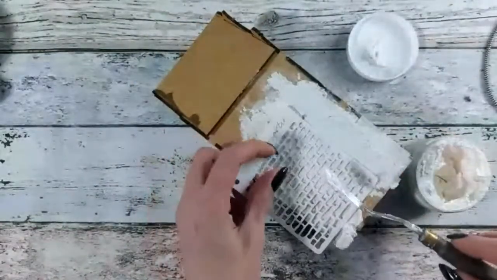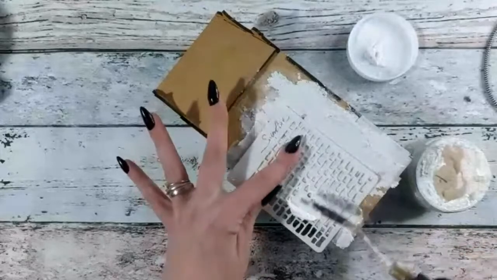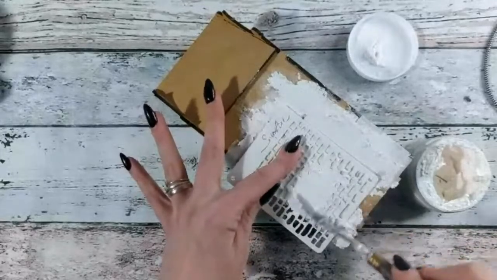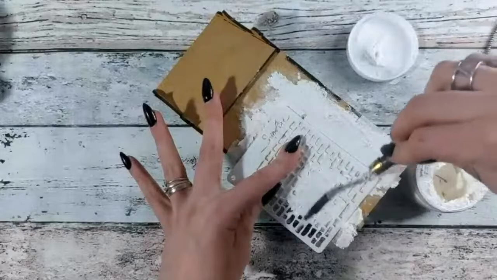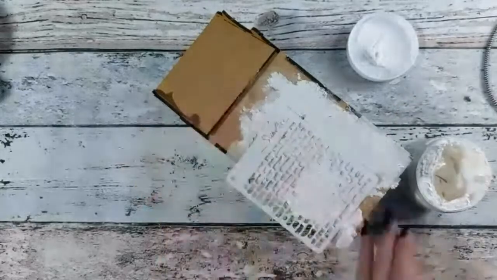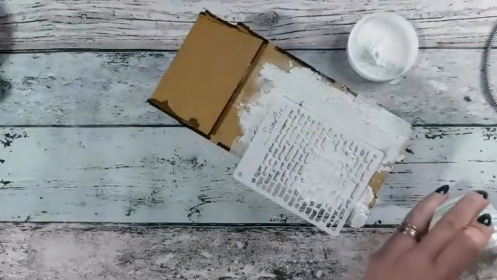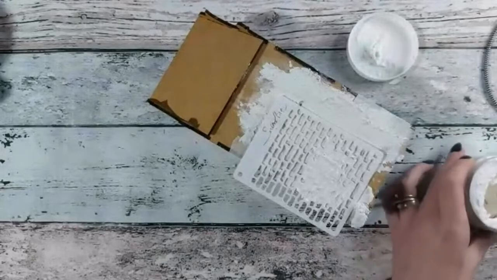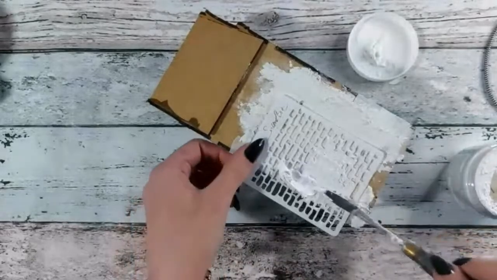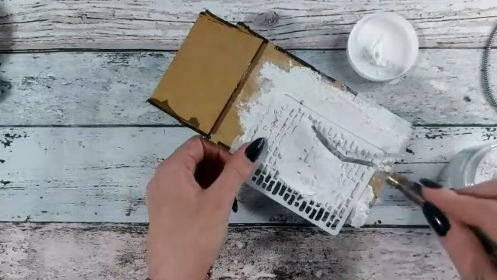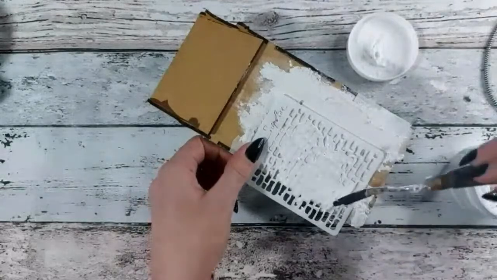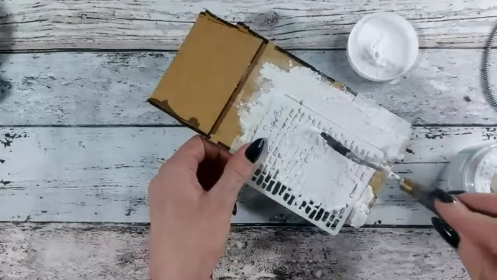Okay. And it doesn't have to be perfect because the house will be a little bit distressed, shabby, something like that, but we will go again in the girly style with something a little bit softer.